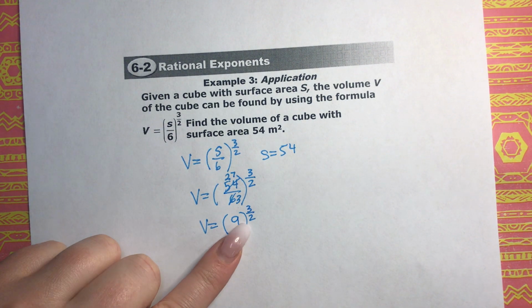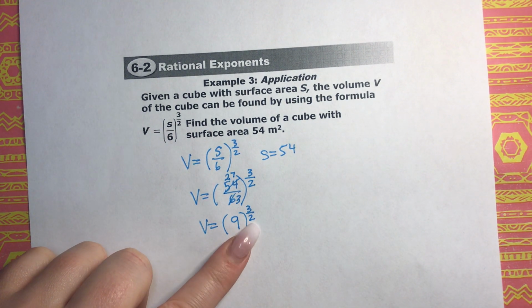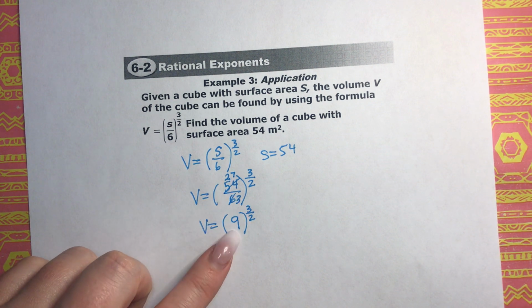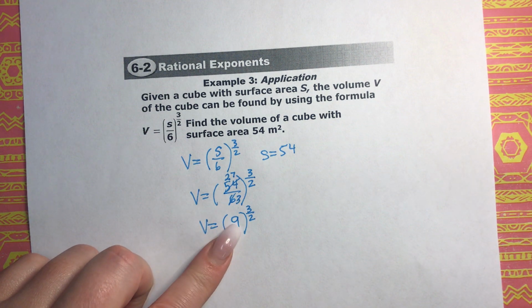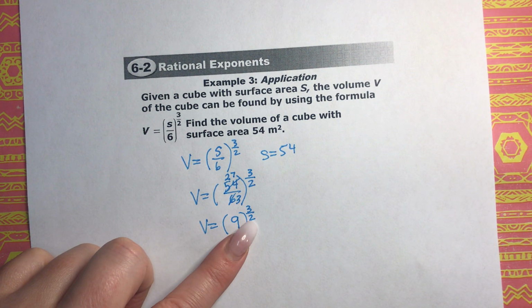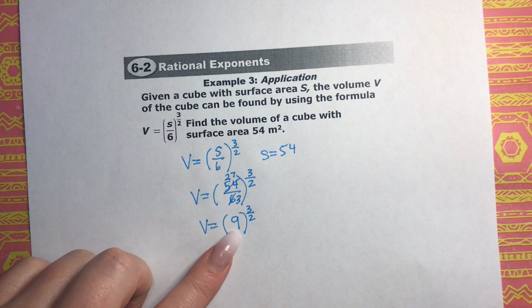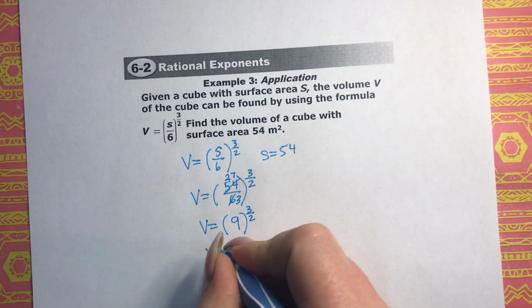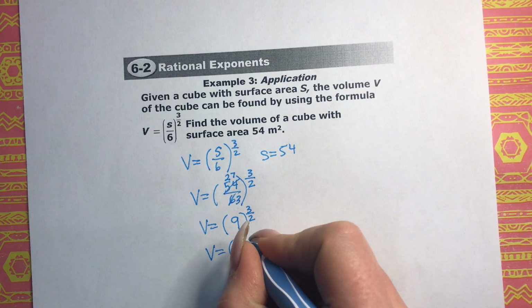Perfect. Now whenever I have this fraction, I'm looking at the bottom number, and that's going to be my square root, right? So I want to ask myself, is 9 a squared number? Can it be written as a squared number? Because if it can, then it can cancel out with that square root, right? So 9 is the same thing as 3 squared. So instead of writing 9, I'm going to write 3 squared.